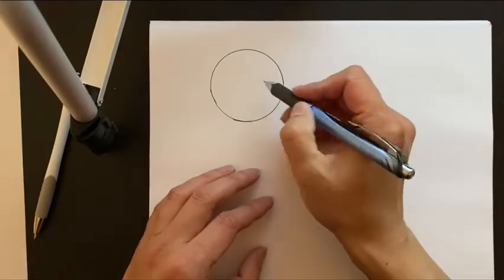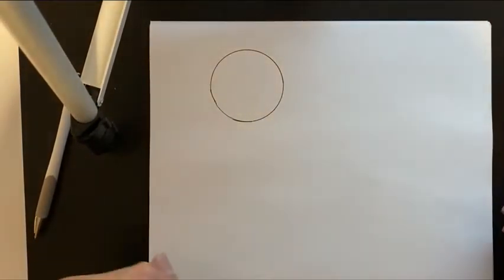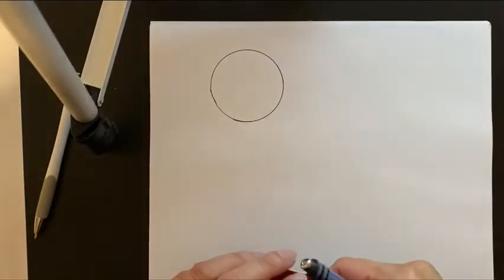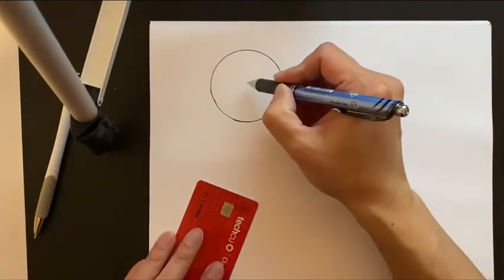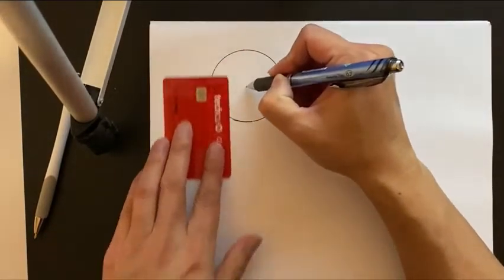Okay, so here we have our circle. And I do need to draw the x and y axis. I should have done that first.